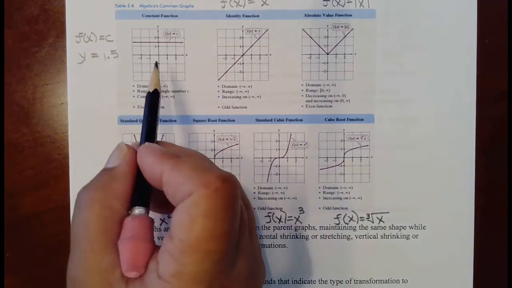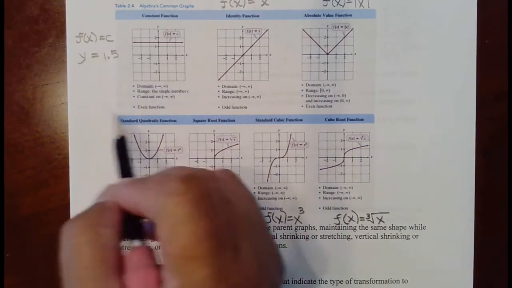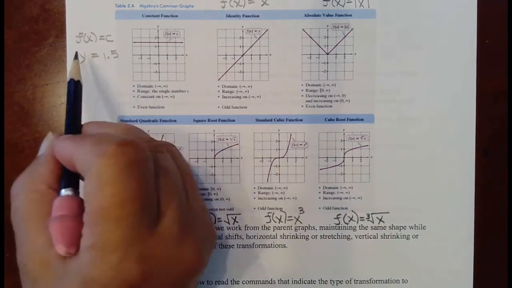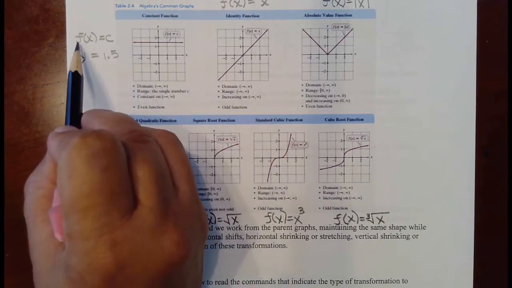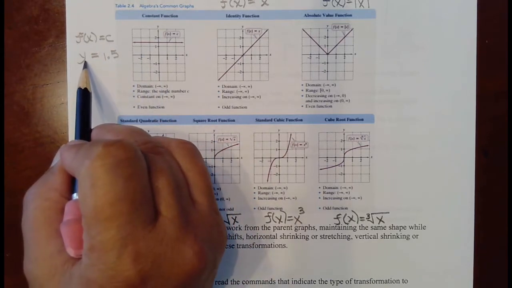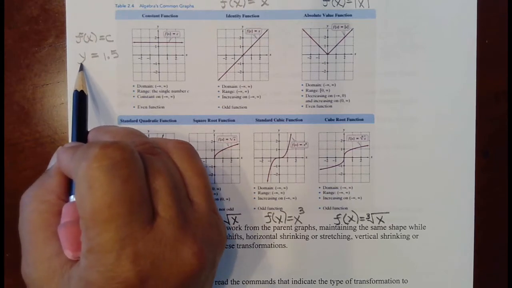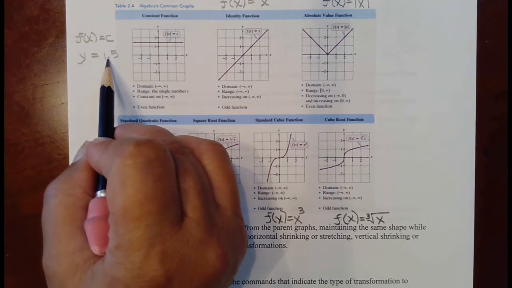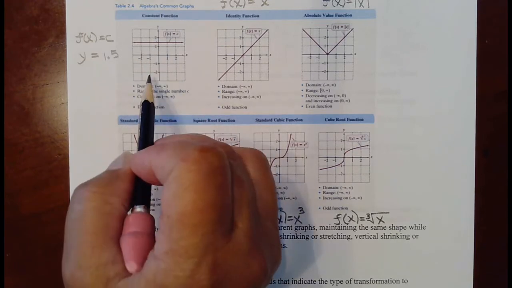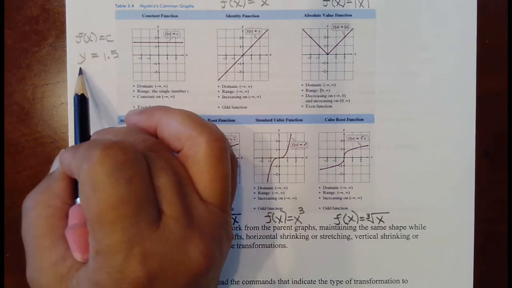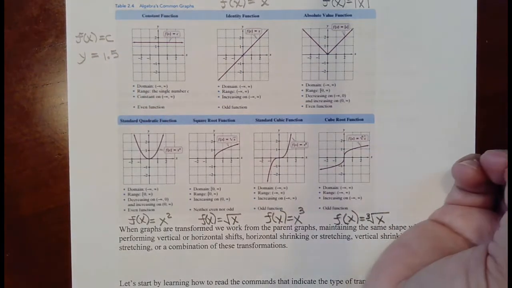So in the first graph, what you see is what's called a constant function. This is actually a horizontal line, and it is given by f of x equal to some constant. Remember, f of x is the same thing as y. So this could also be written as y is equal to the constant that you're seeing this line go through, which is 1.5. So this could be written as f of x equal to 1.5 or y equal to 1.5.